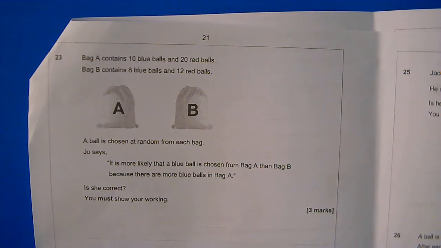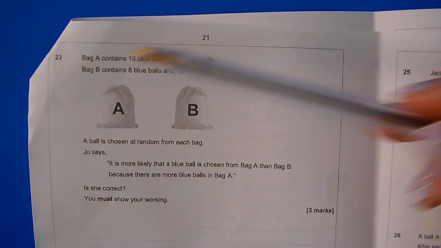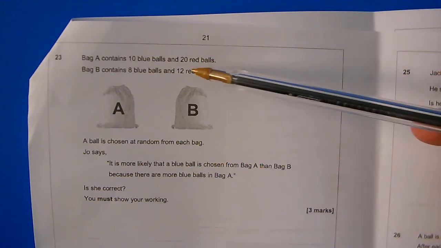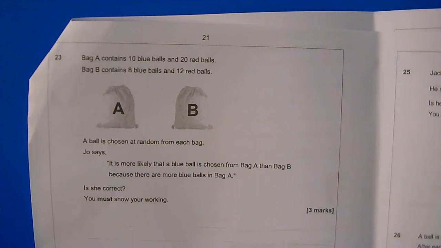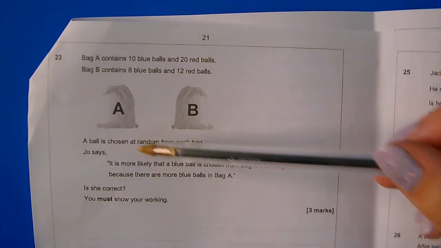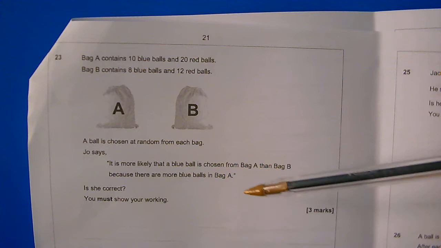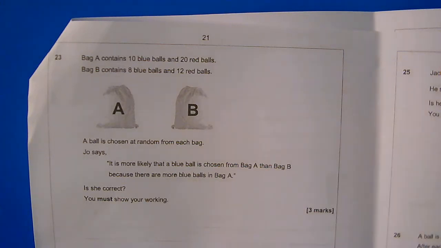Question 23. Bag A contains 10 blue balls and 20 red balls. Bag B contains 8 blue balls and 12 red balls. A ball is chosen at random from each bag. Joe says it's more likely that a blue ball is chosen from bag A than bag B because there are more blue balls in bag A. Is she correct? You must show your working out.